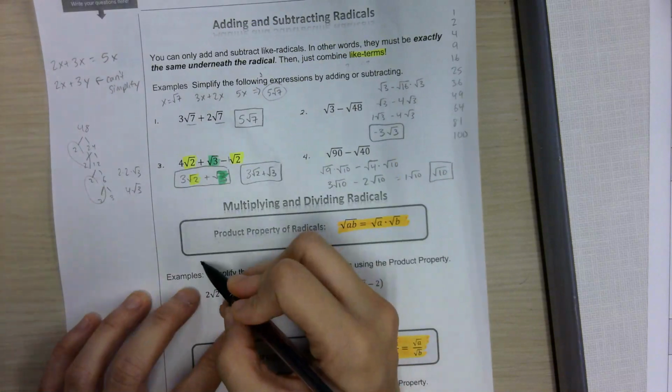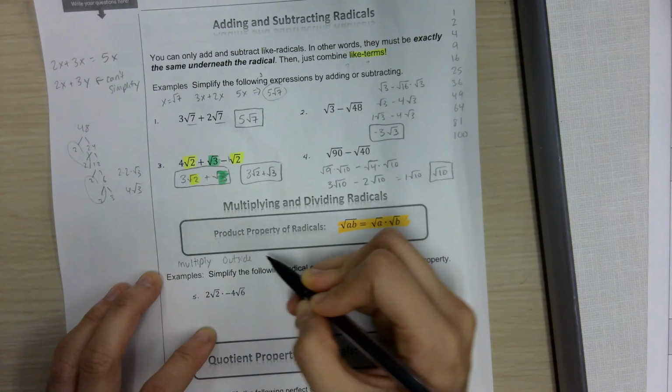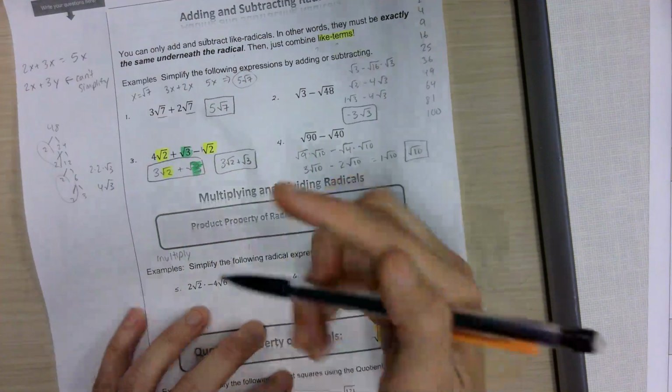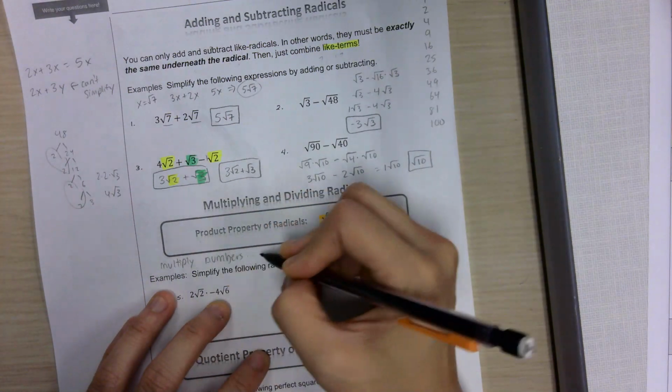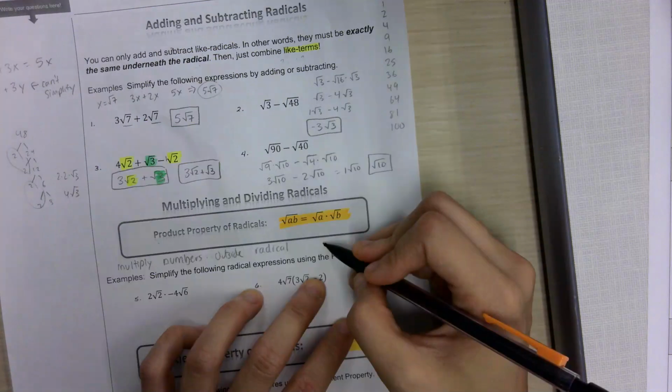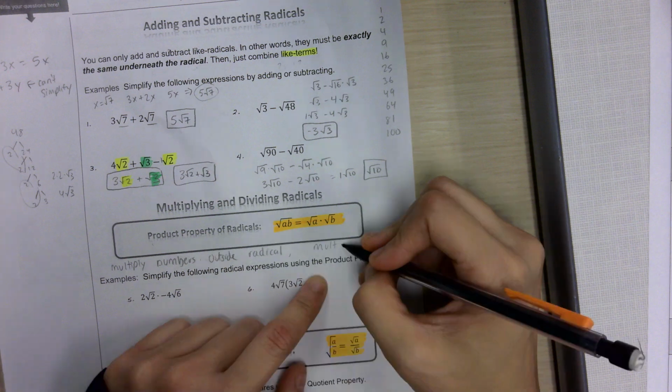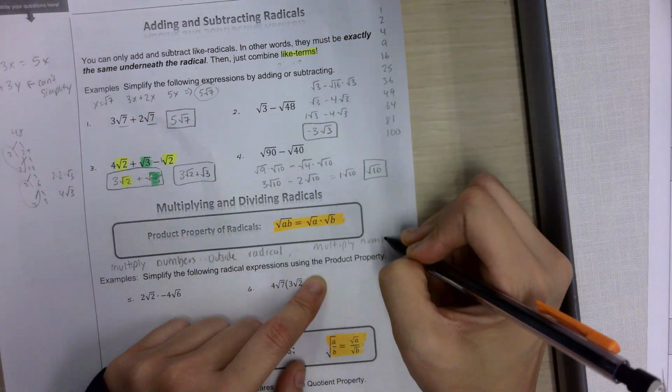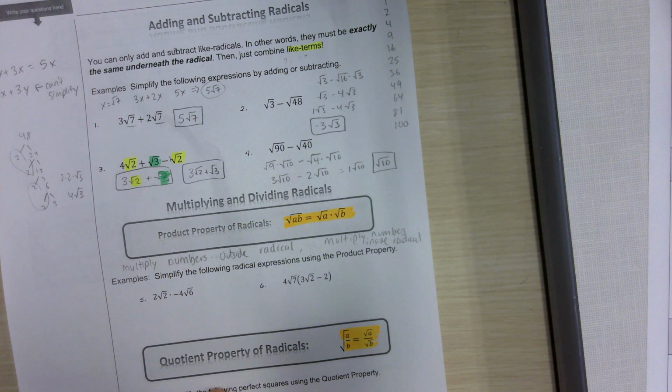So remember, we multiply numbers outside the radical, and then, let's do a comma, multiply numbers inside the radical, and then simplify. So let's do an example.